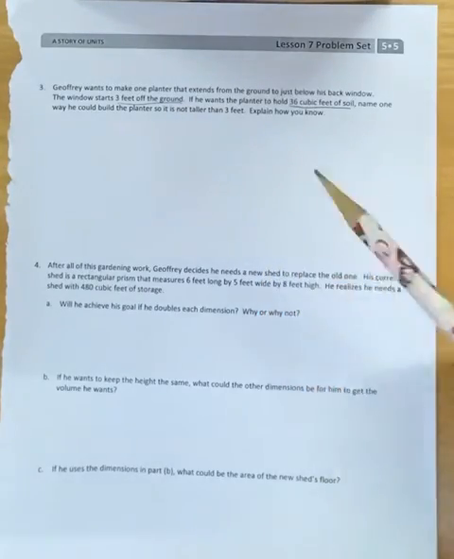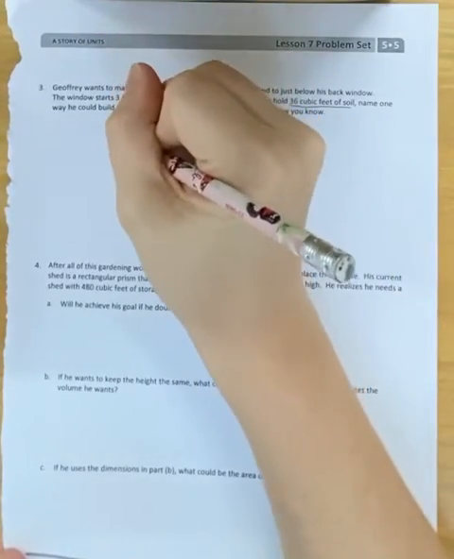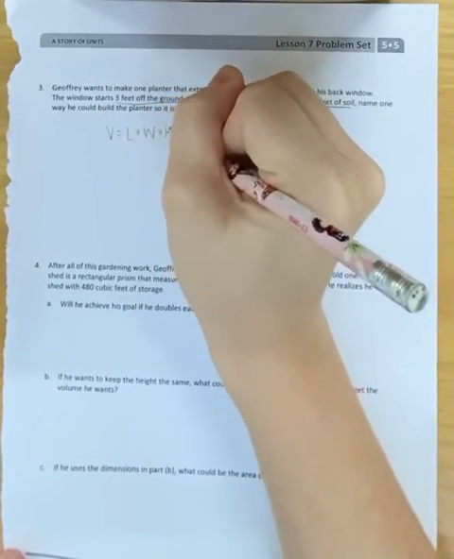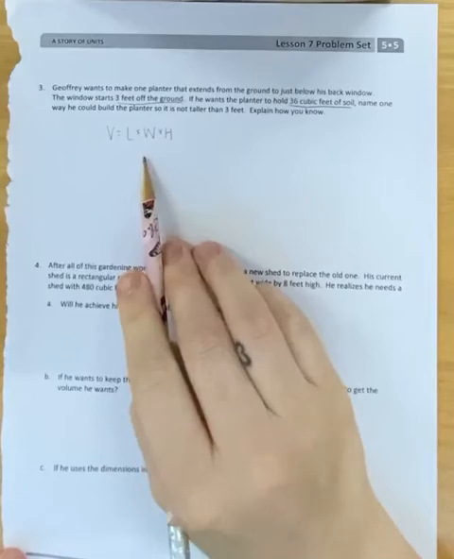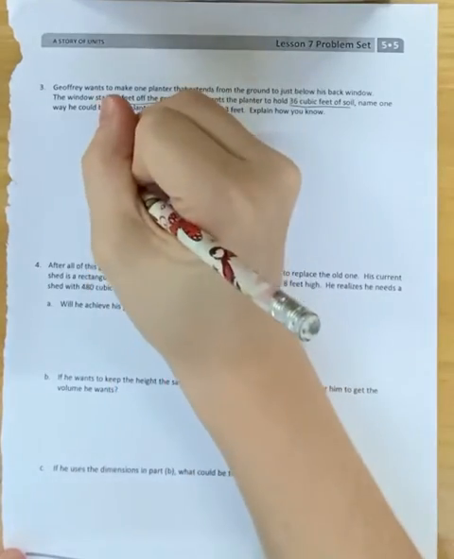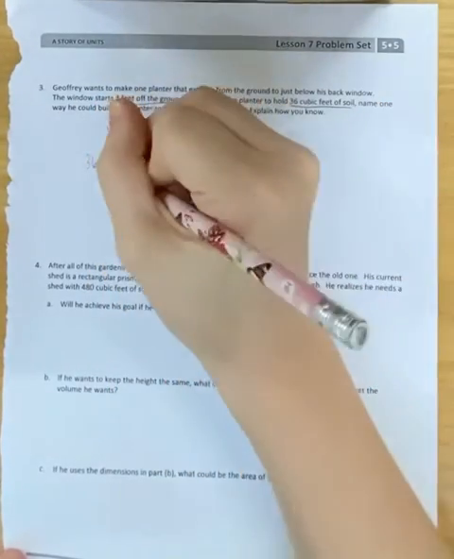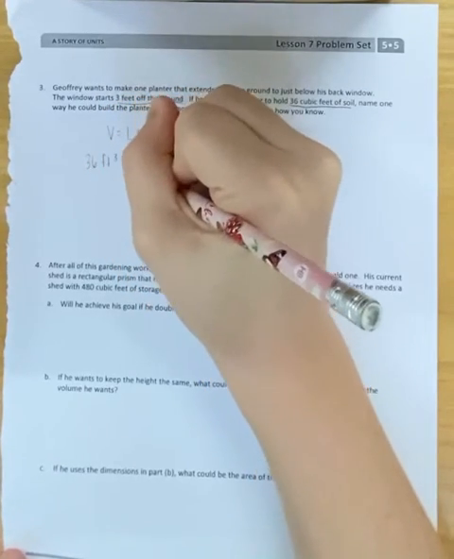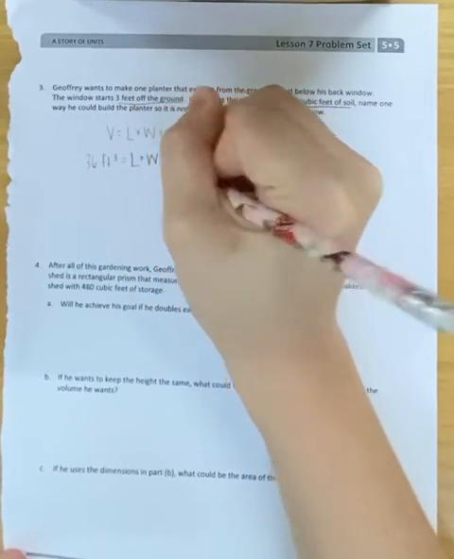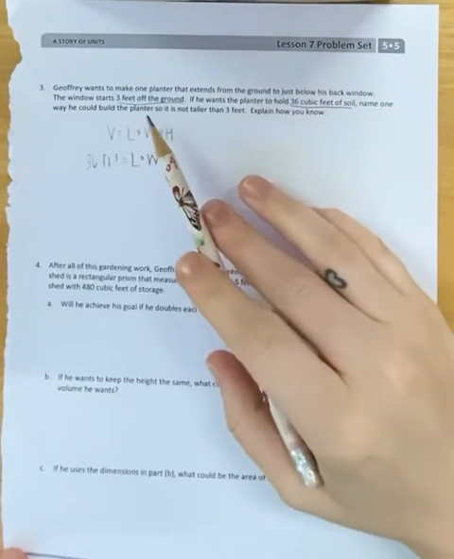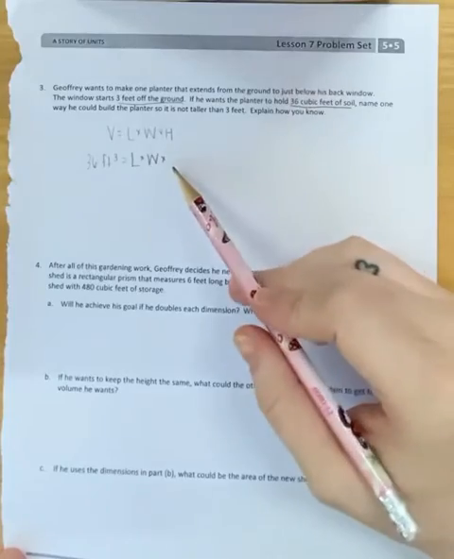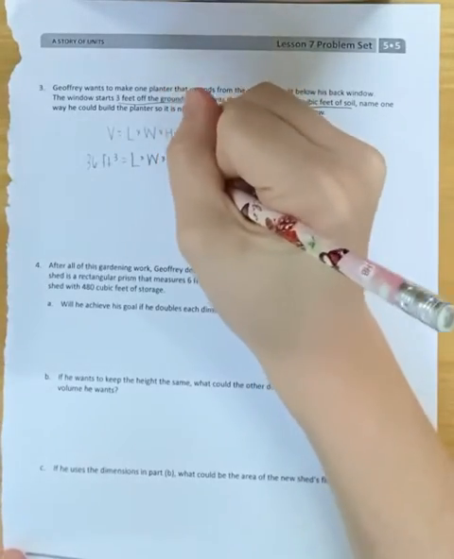of 3 feet, okay? So volume equals length times width times height. We have 2 of these things already. We have the volume, which is 36 feet cubed. We do not have the length, we do not have the width, we do have the height because he tells us it's got to be 3 feet off the ground. It could be less than that, but I'm just going to write 3 feet for now.